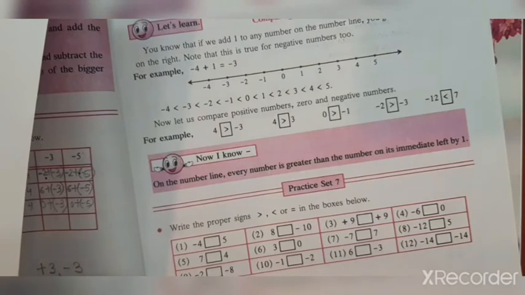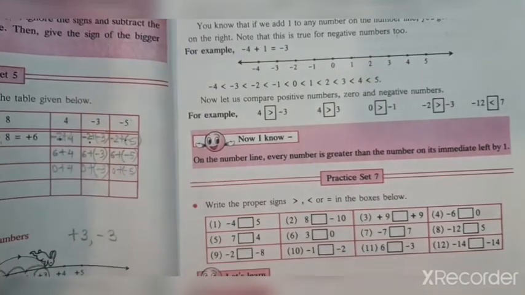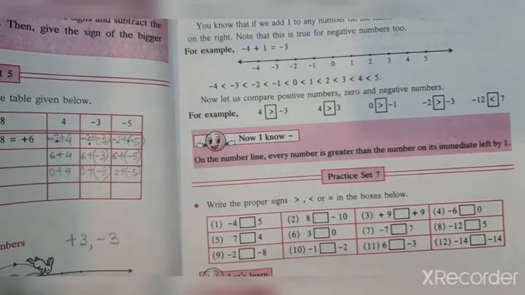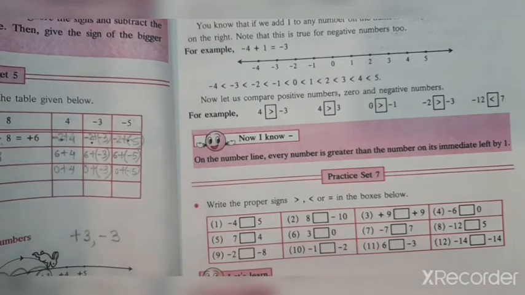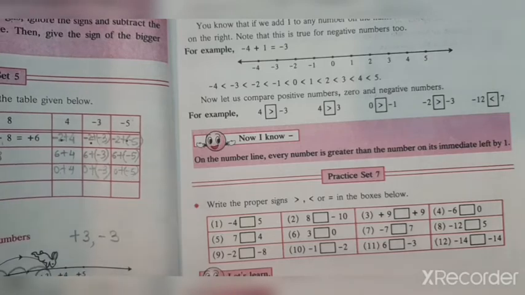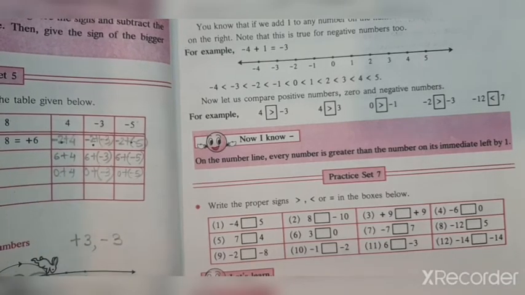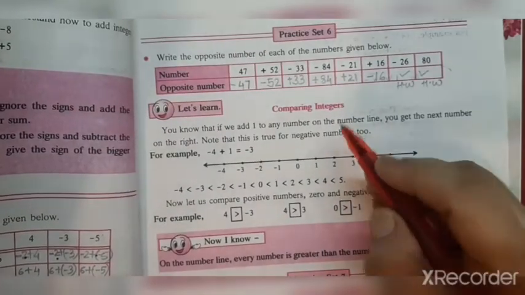Okay, after learning what opposite numbers are, we also studied that the addition of two opposite numbers together is 0. So whenever you get to solve any two opposite numbers, you have to write the answer as 0. Okay, after this we are going to study how to compare integers.